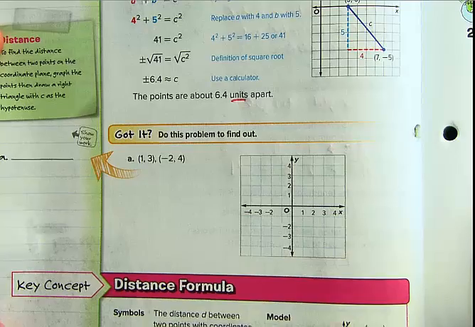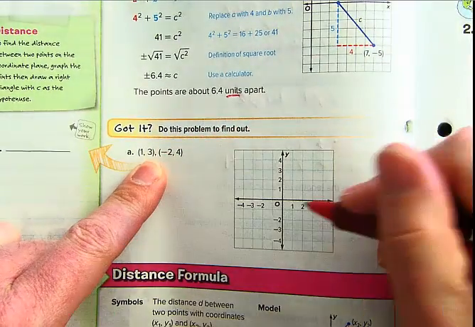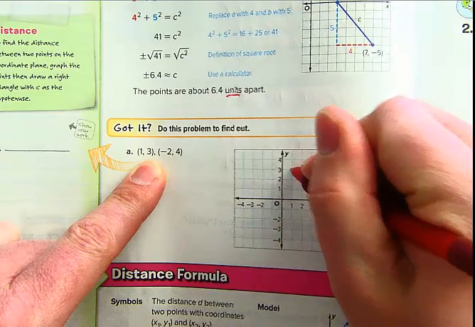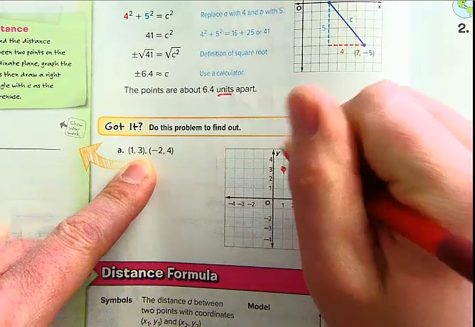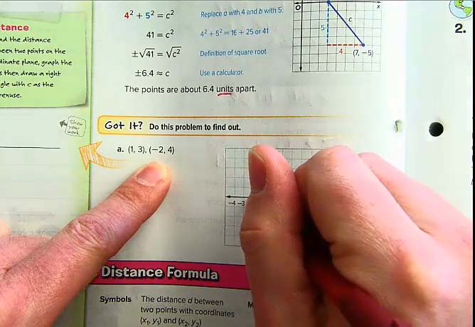Now let's actually do this one. So first we graph (1, 3). That means forward 1, up 3. I make my dot. Then here, (-2, 4) means I go back 2, 1, 2, up 4.